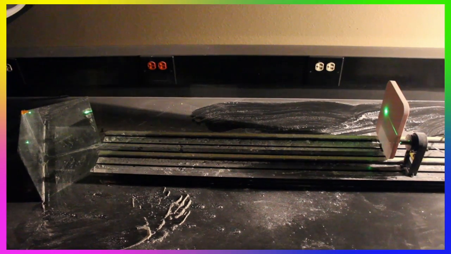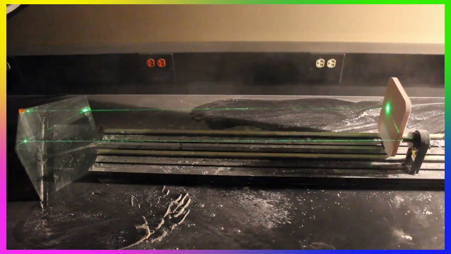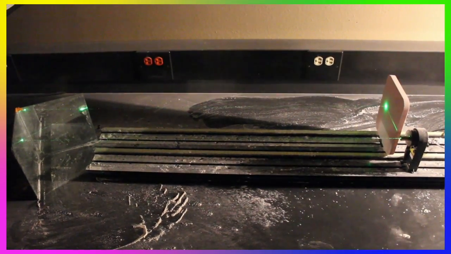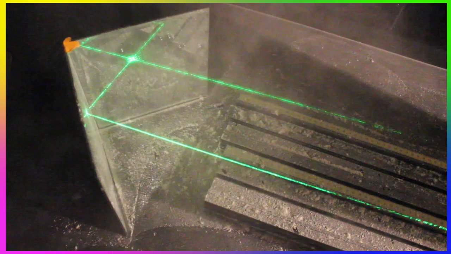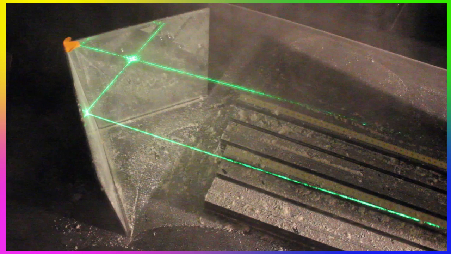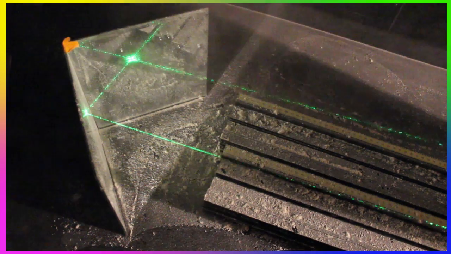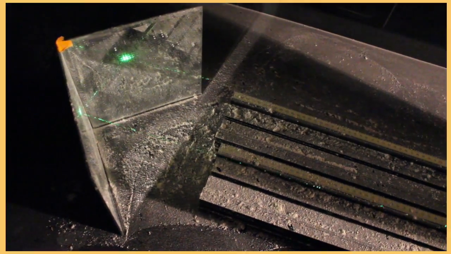Once the laser beam was turned on, flour was dusted over the laser beam to make the beams visible. In our experiment, the reflected beam always emerged parallel to the incident beam. This relationship is justified by the law of reflection and some simple geometry.